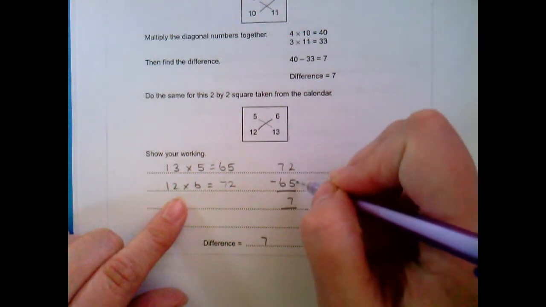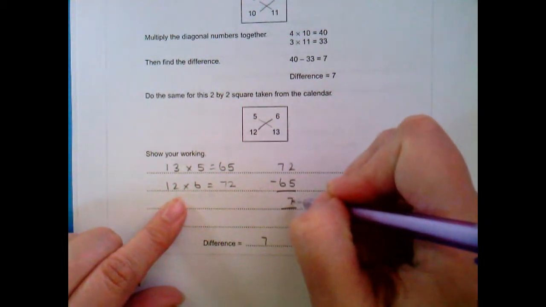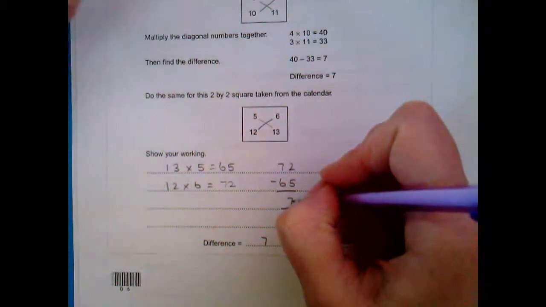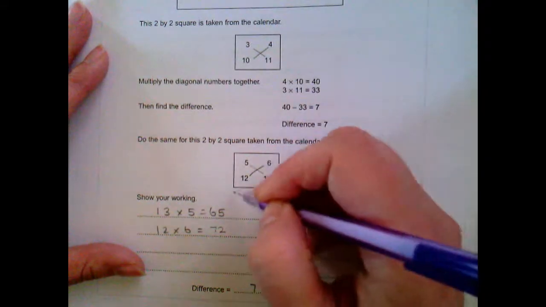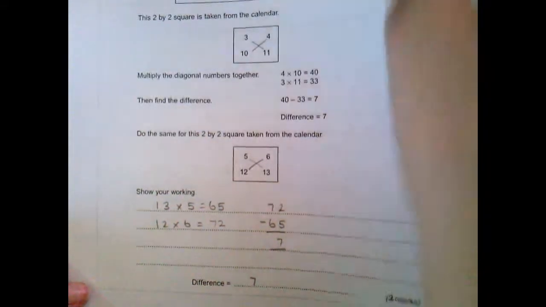So 72 take away 65 will get you 7. Not a very difficult question. You just need to look through and work out what they're actually wanting you to do. They've even given you an example. So just multiply, and then subtract at the end to get the difference.